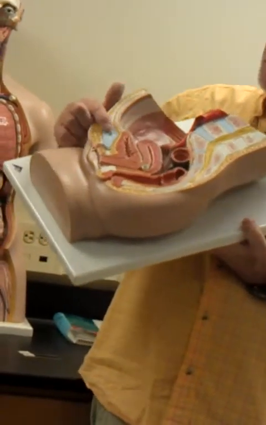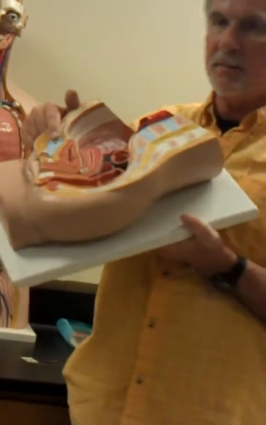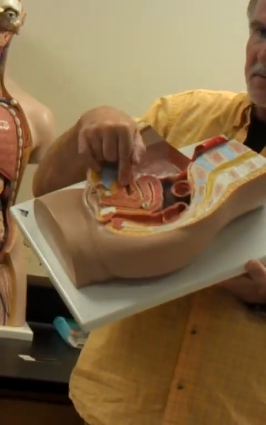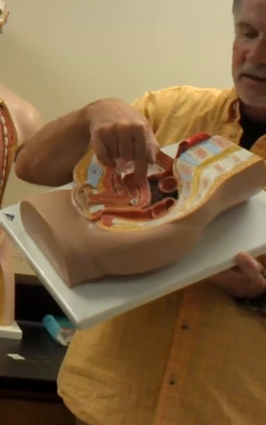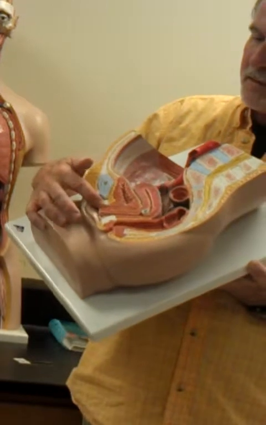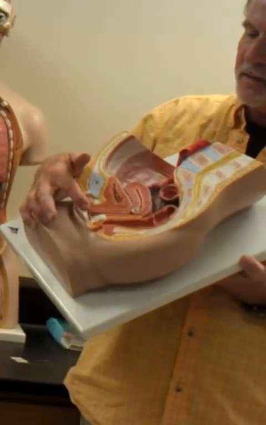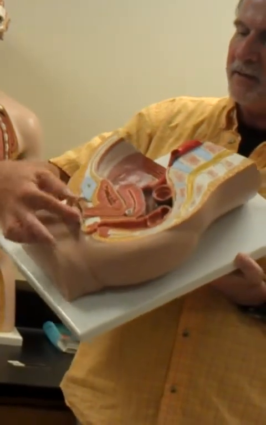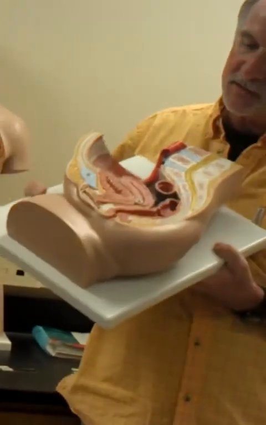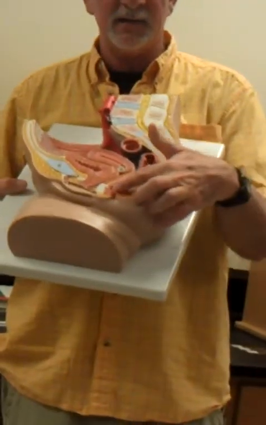So this is the pubic symphysis. In both sexes, behind the pubic symphysis would be the urinary bladder. In females, behind the urinary bladder is the uterus that goes to the vagina. The urethral orifice is the first opening, the vaginal orifice would be the next opening, and then you're at the end of the vestibule, inside the labia minora and the labia majora, the labial lips. This would be the rectum to the anal canal to the anus.